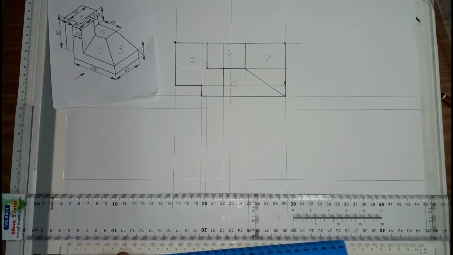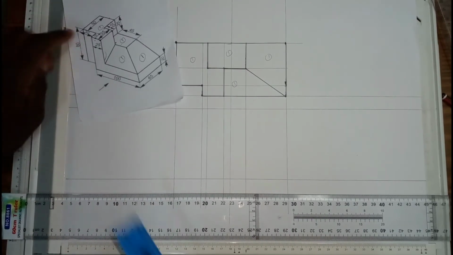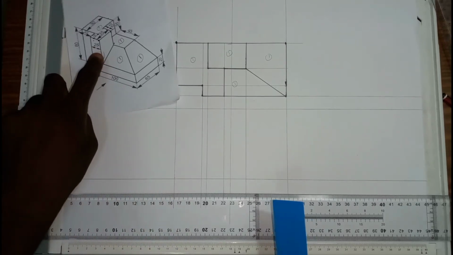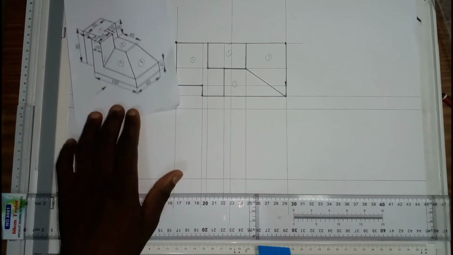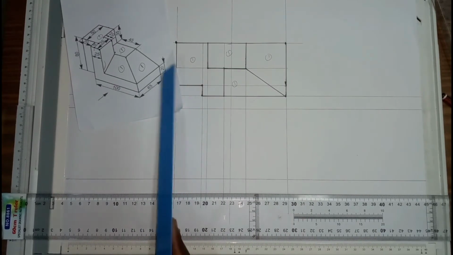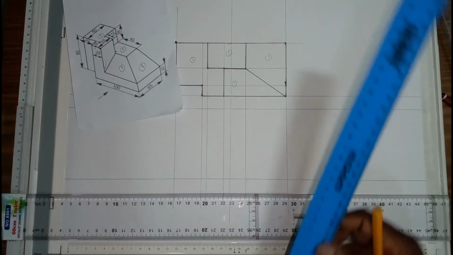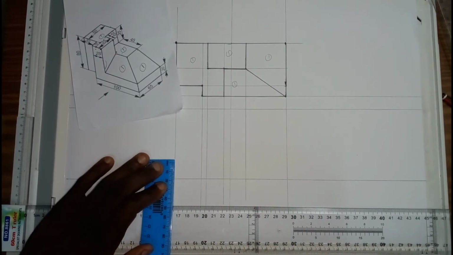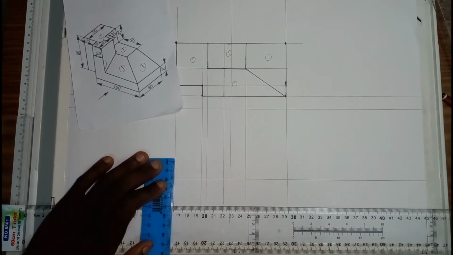On the height I want to measure a distance of 30 from this point to this point. 25 from this point to this point, we already have 25. Now we have a height of 20 from here to here. We don't have that because when we drew the plan we ignored the height. So from this point to this point is 20.